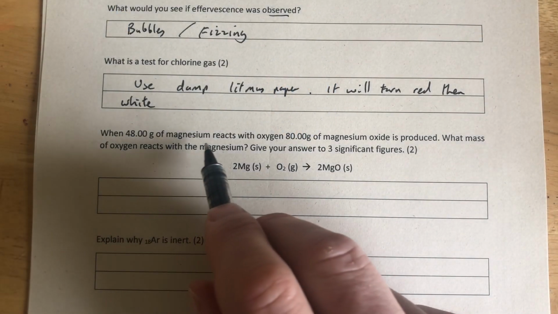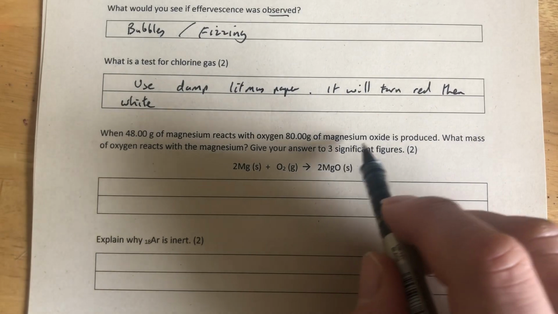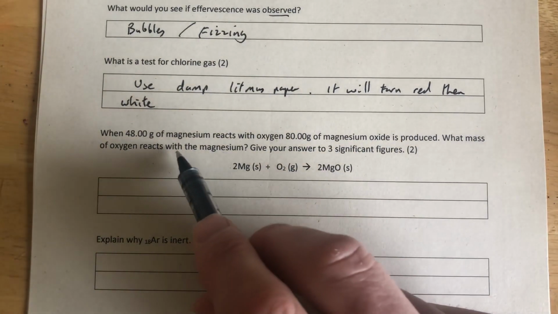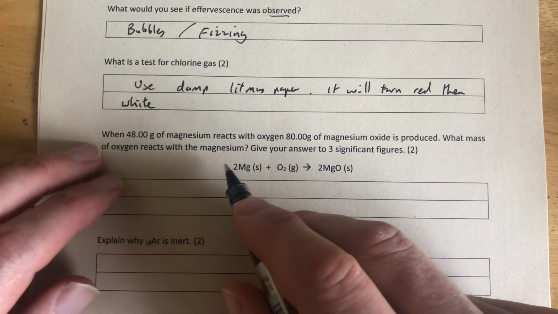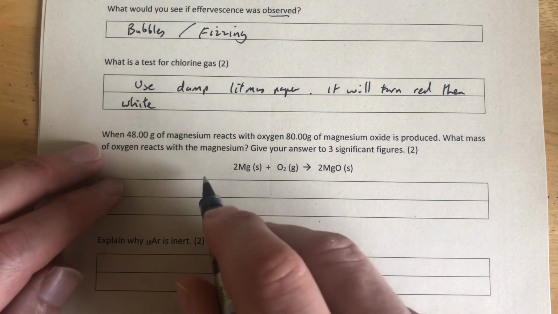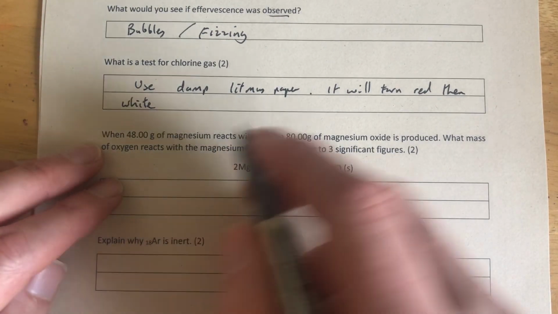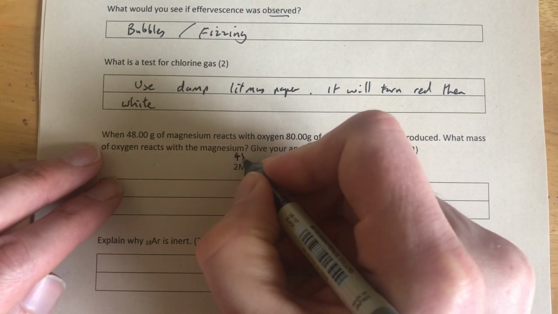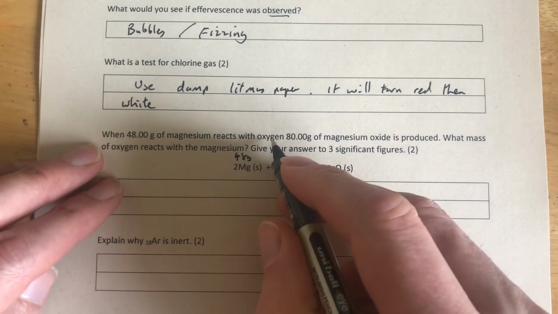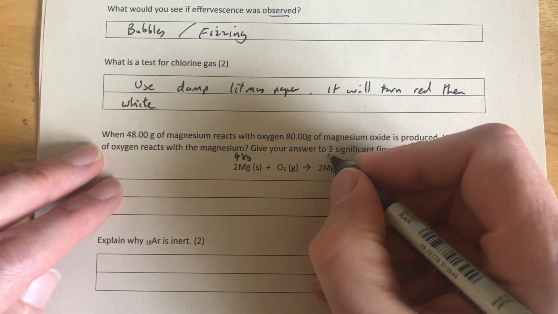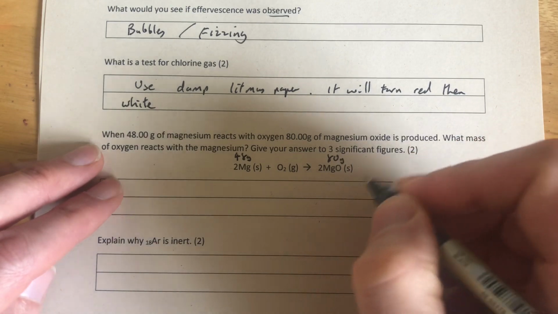When 48 grams of magnesium reacts with oxygen, 80 grams of magnesium oxide is produced. What mass of oxygen is reacting with the magnesium? So let's write this on the equation because it's often a lot easier. When 48 grams of magnesium, let's write 48 grams on top of that. 80 grams magnesium oxide is produced, so 80 grams on that one.